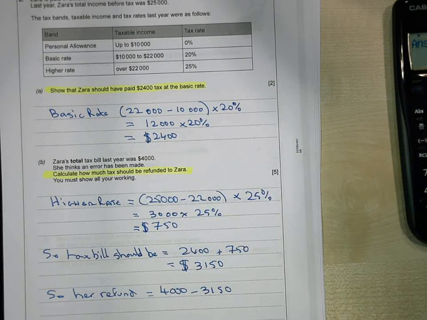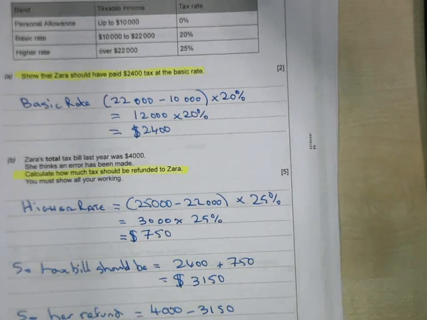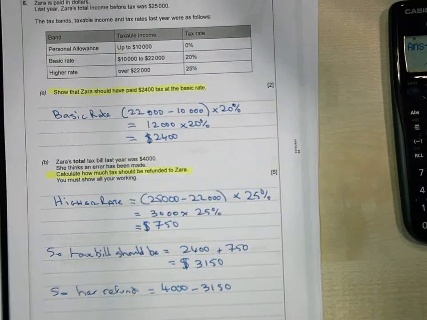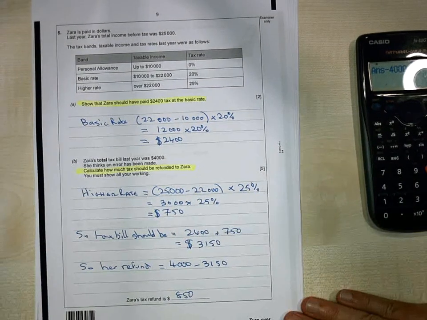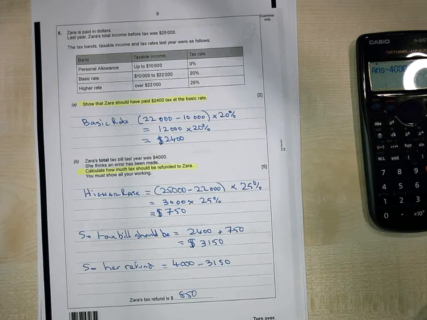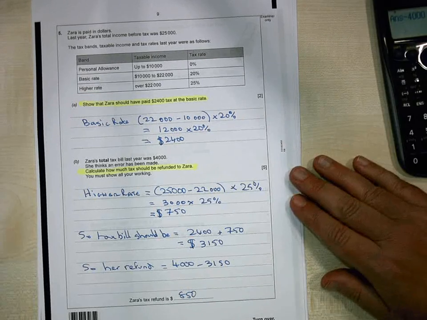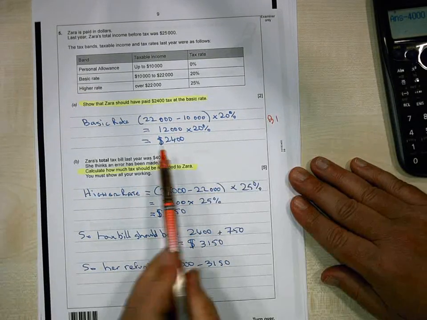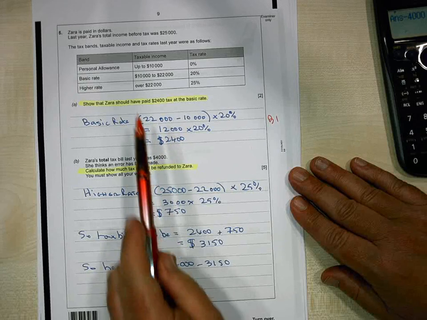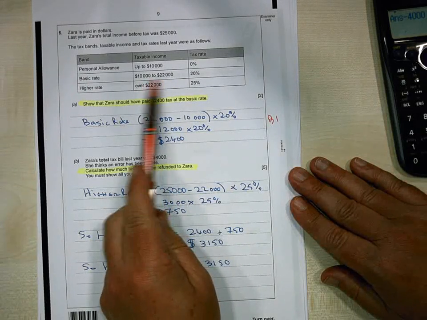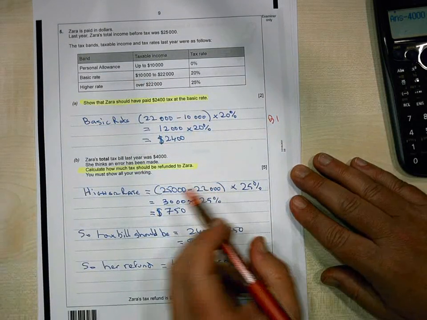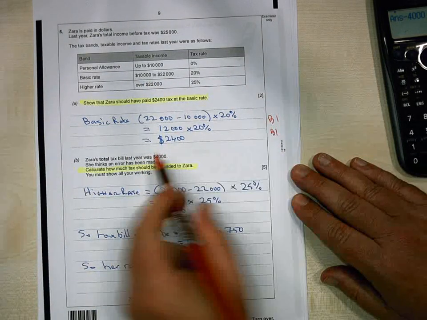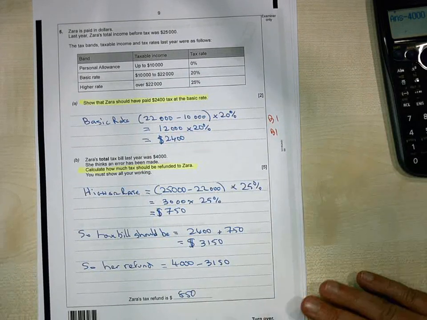But I need to zoom this back out, otherwise it's going to drop off. I've gone the wrong way now. So for that question, there's one mark if I see $12,000, so just working out how much the charge is going to be within that threshold, and one mark for correctly working out the 2,400.